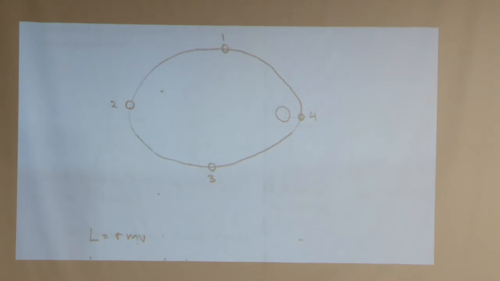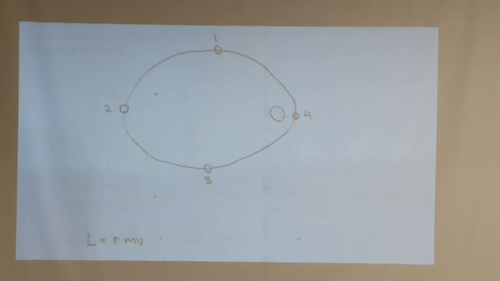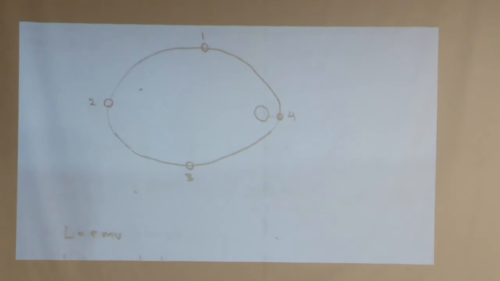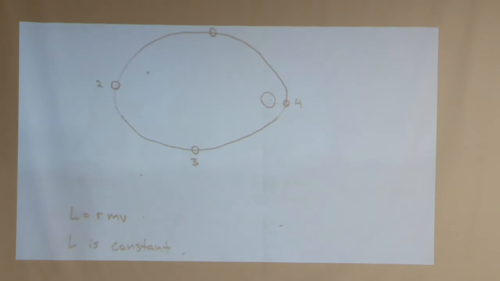What is L? L is angular momentum. Any questions on this? No? Right. Considering the fact that angular momentum is conserved. All right. No other questions? All right. We'll move on.